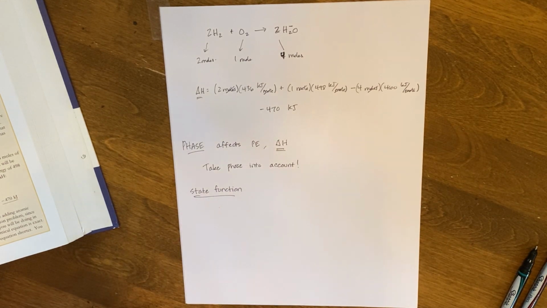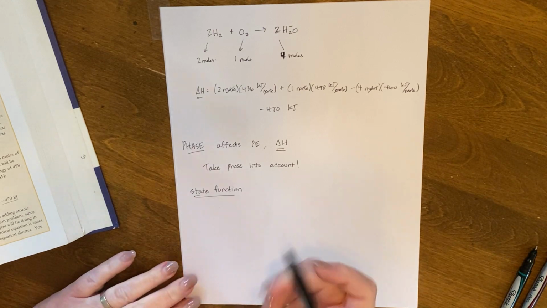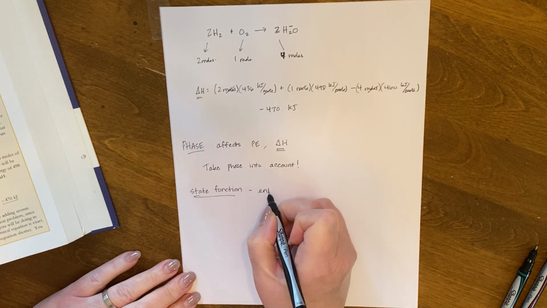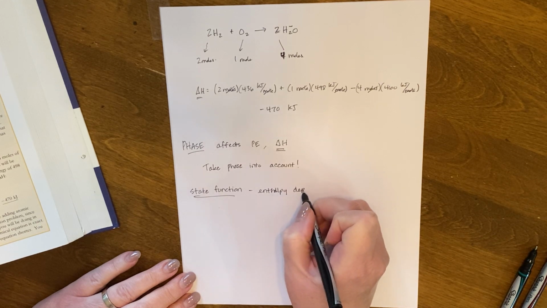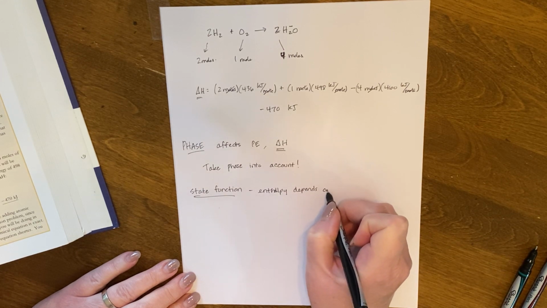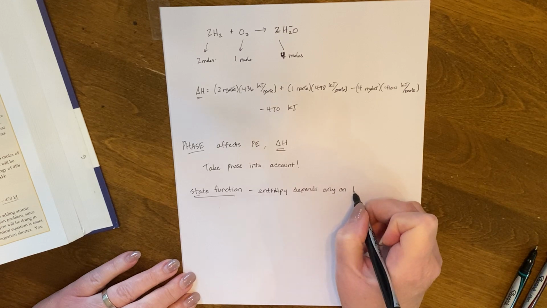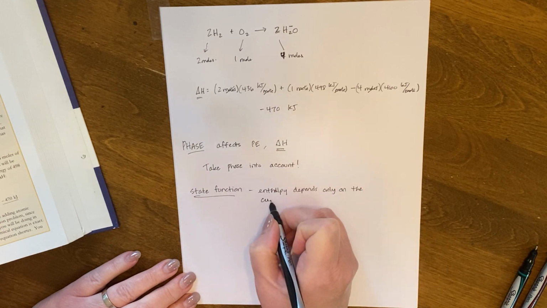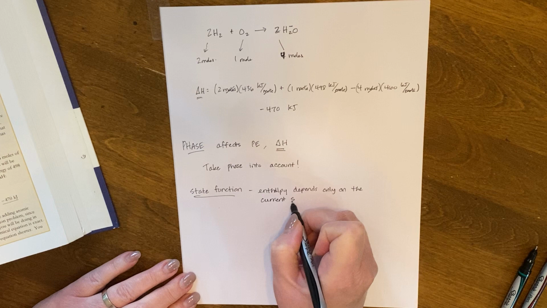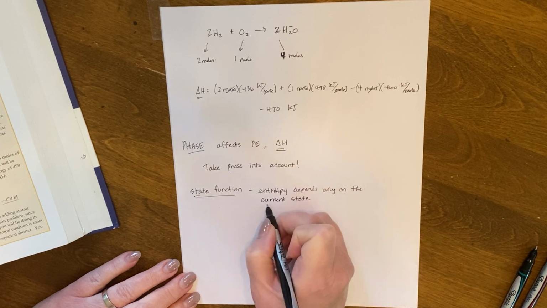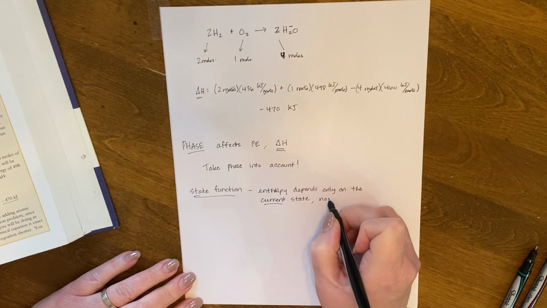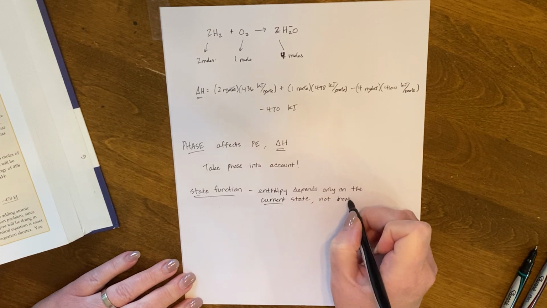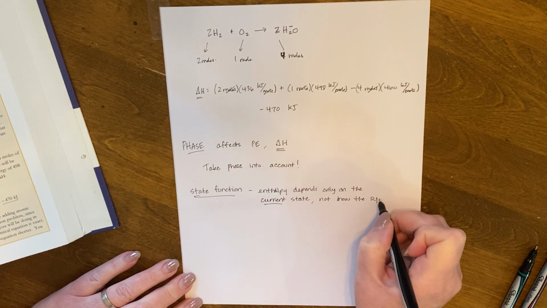And a state function just means that the enthalpy depends only on the current state and not how the system came to be at that state.